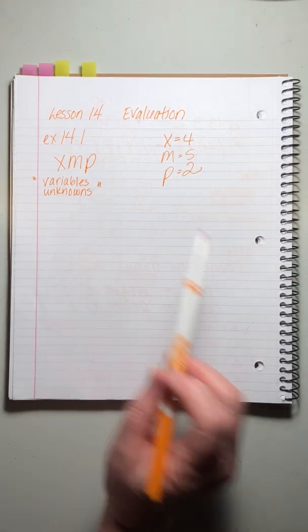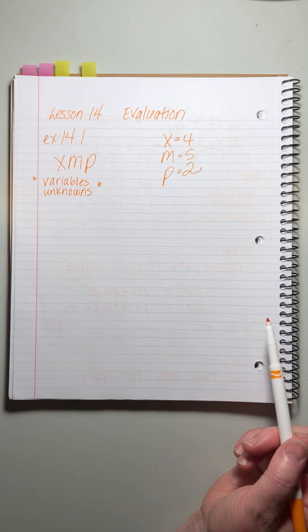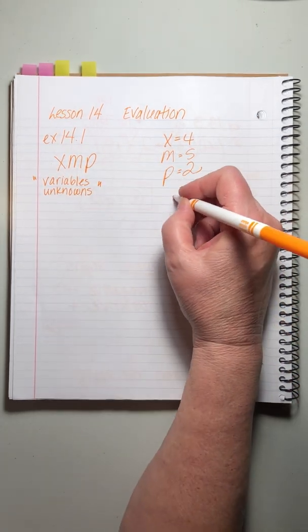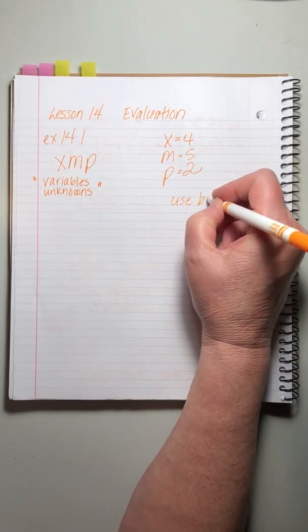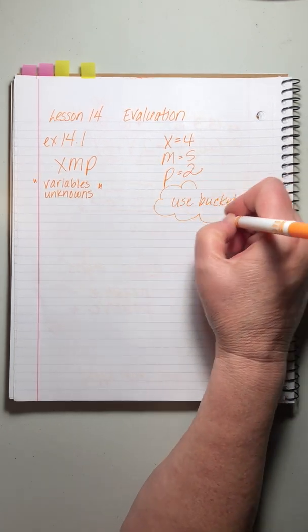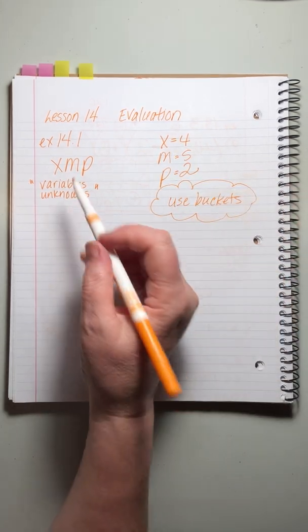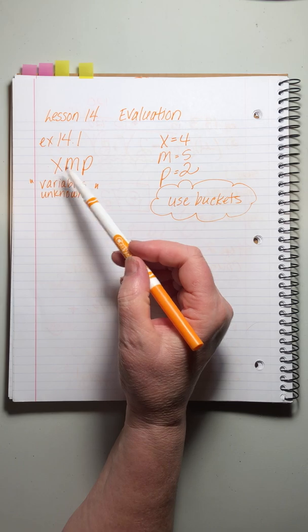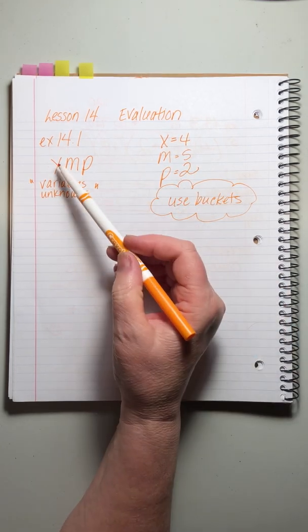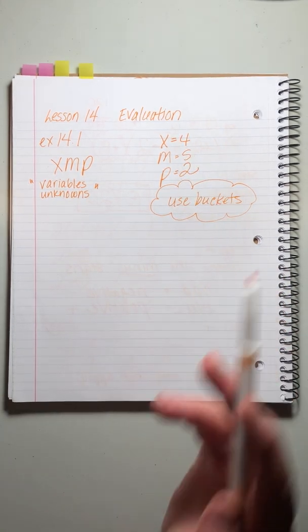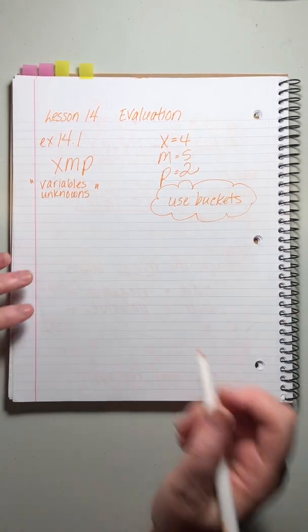We start out nice and easy with this one for John. The biggest tip I can give you in getting these problems right is to use buckets, or parentheses. It's very easy to mess this up, especially when we have negative values. We don't have negative values in this one, it's just straight multiplication, but sometimes we'll have subtraction and negative values, and it all turns into a giant mess. So please just use buckets.